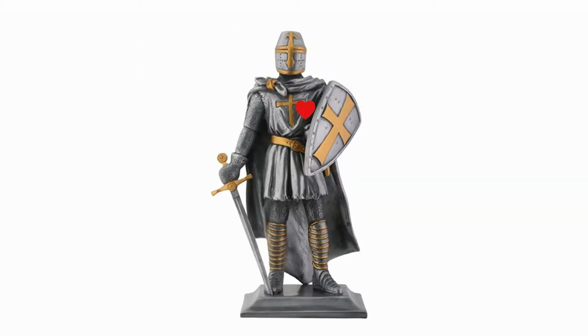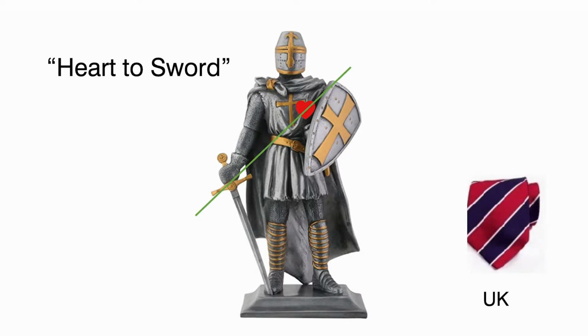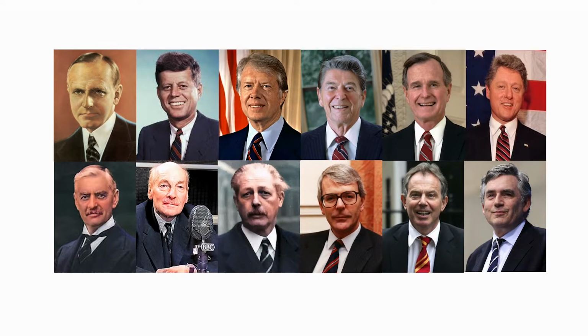Now, the conventional way to refer to the British tie stripe direction is to say heart to sword. Why? Because if we draw a line between the heart and sword, British stripes go in this direction. Let's take a look at a sample of US presidents and British prime ministers. I've missed many out as not all were actually into striped ties in the first place.